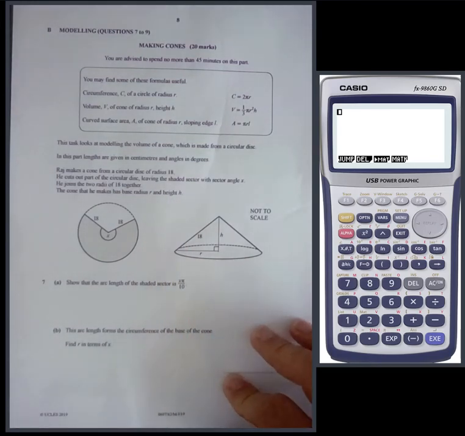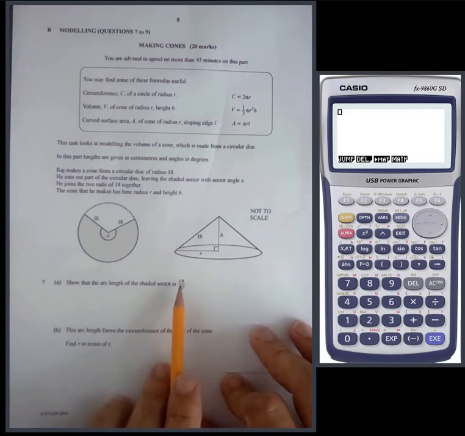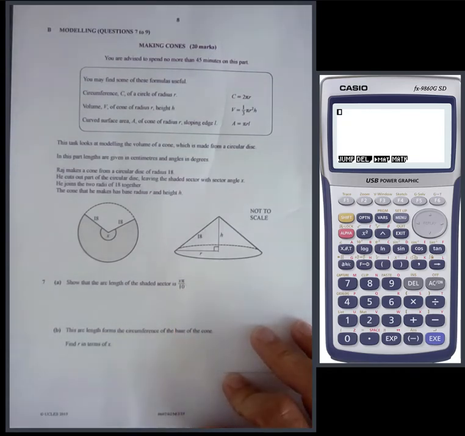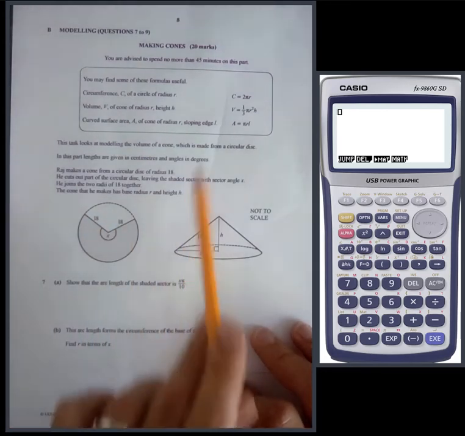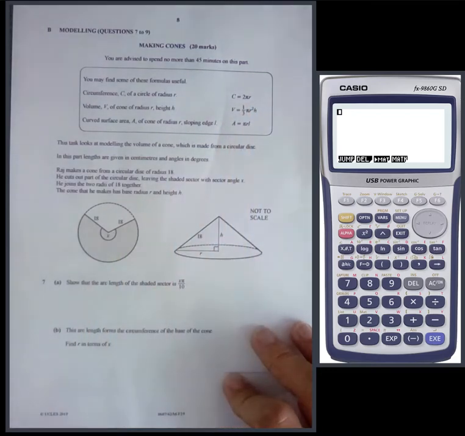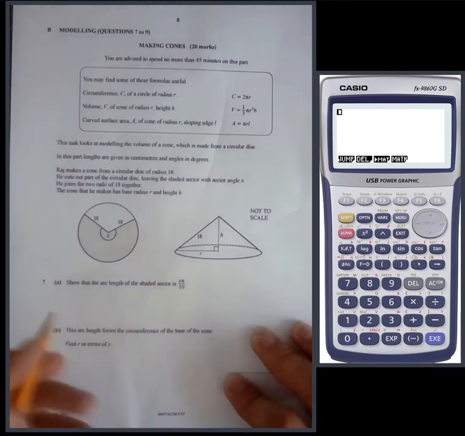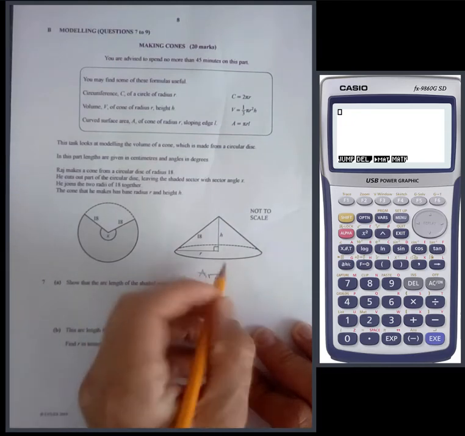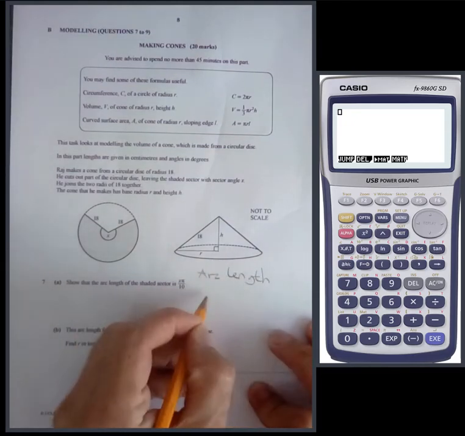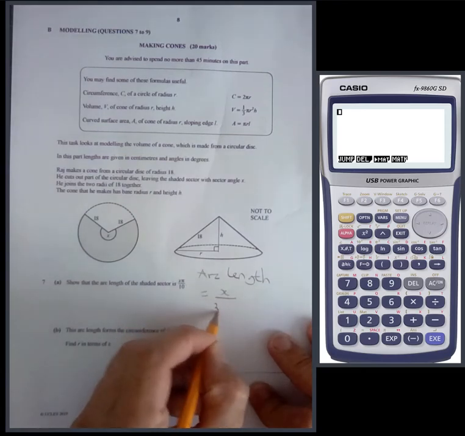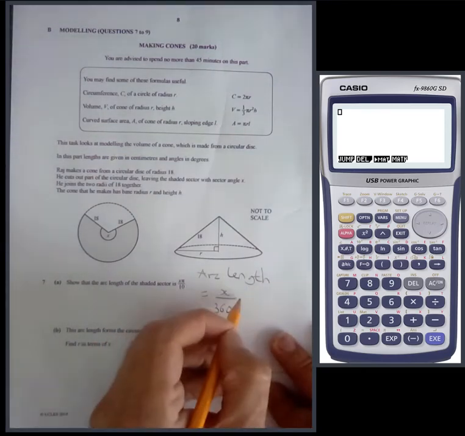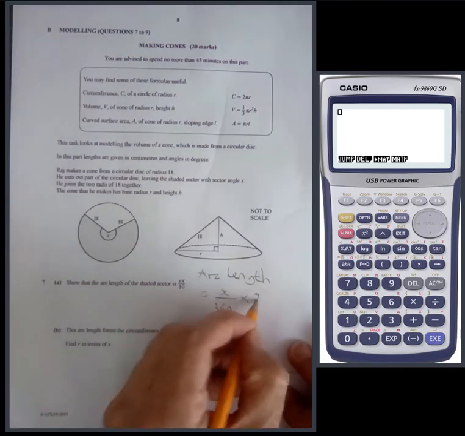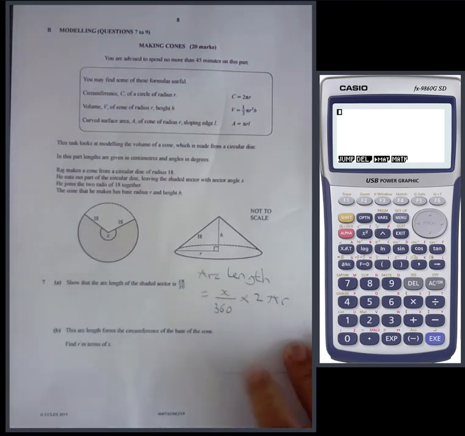Show that the arc length of the shaded sector is x pi over 10. Right, so if we just deal with the shaded bit, you know that circumference of a full circle is 2 pi r. So the circumference of a sector, well, it's the fraction of a circle that the sector is times 2 pi r. So arc length of any sector is x over 360, this is x being measured in degrees, times the actual circumference formula, so times 2 pi r, right? So that's what we're going to use.